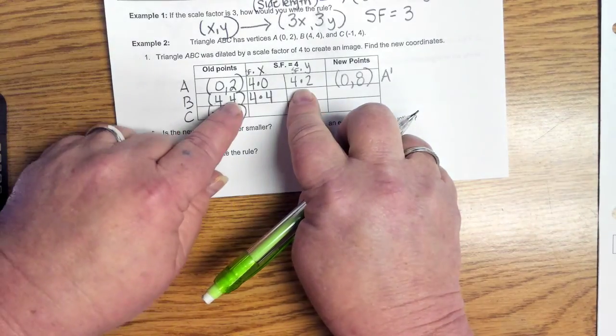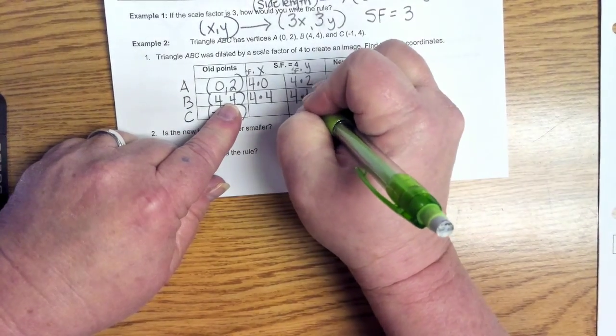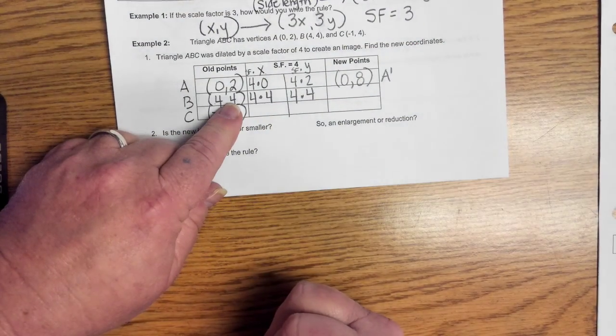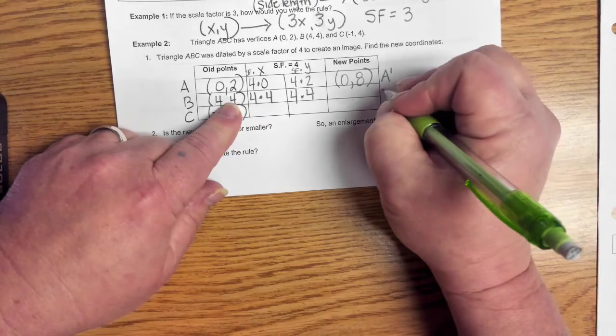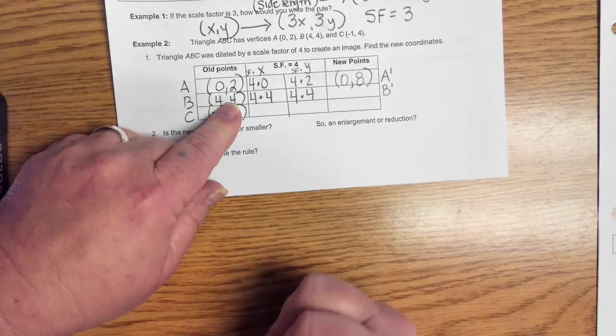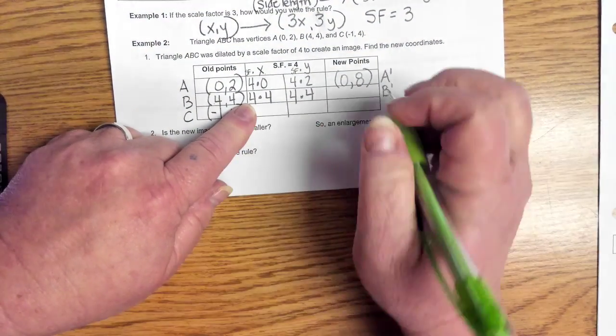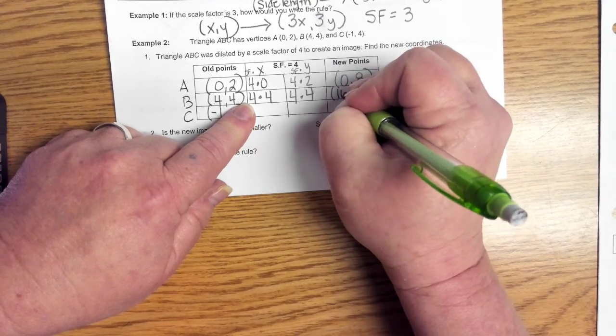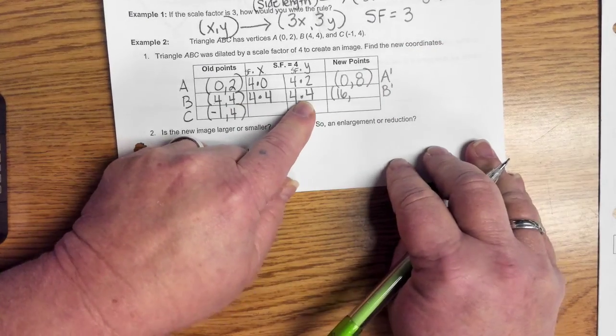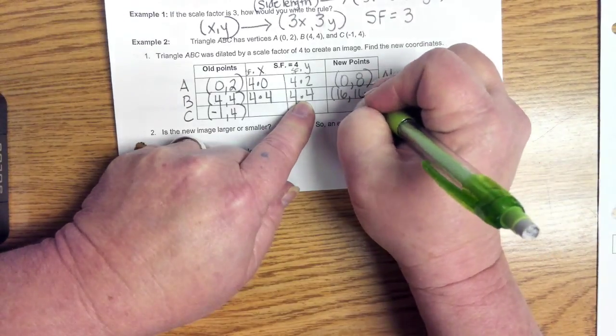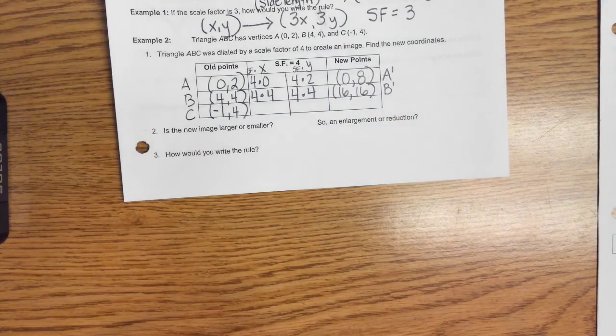And here we've got 4 times 4, don't we? So my new B prime, my image at B prime, would be 4 times 4, which is 16, and 4 times 4 is 16. So my new point would be at (16, 16).